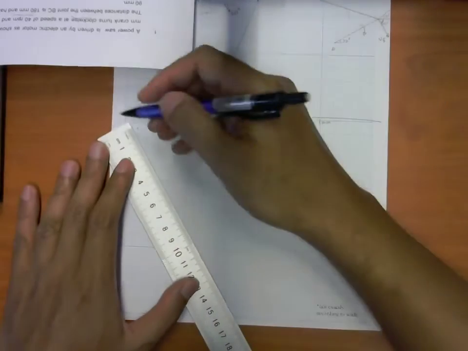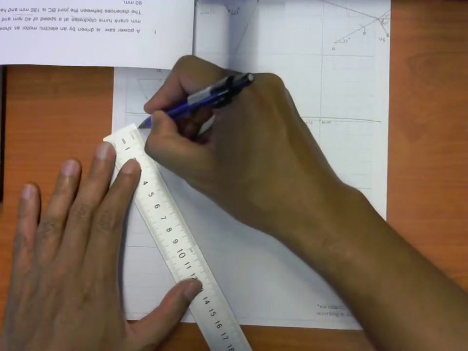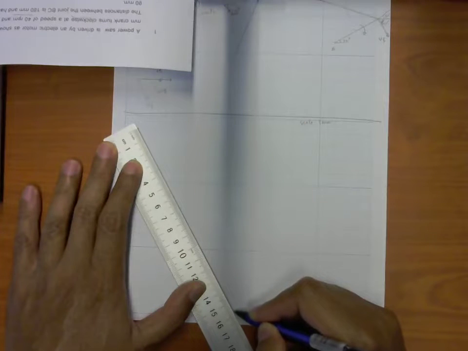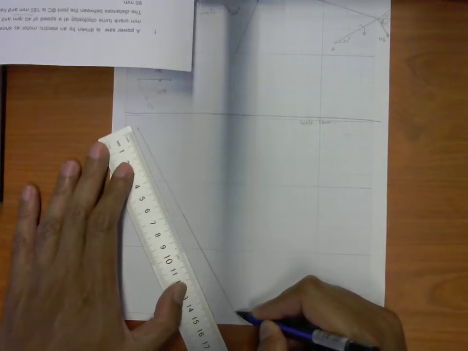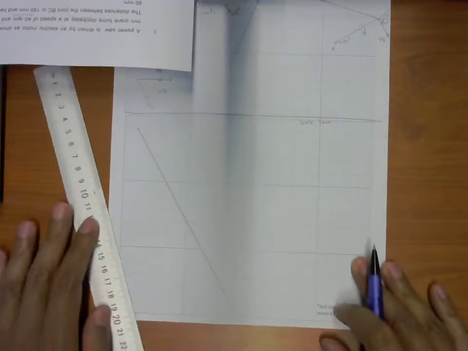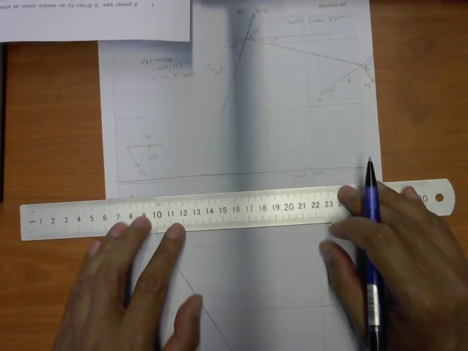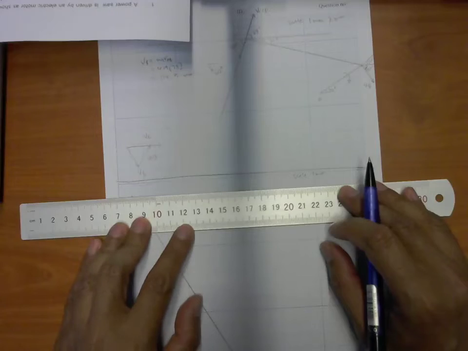Okay, it will be up here. Then we need to draw the VC line, which is simply horizontal.